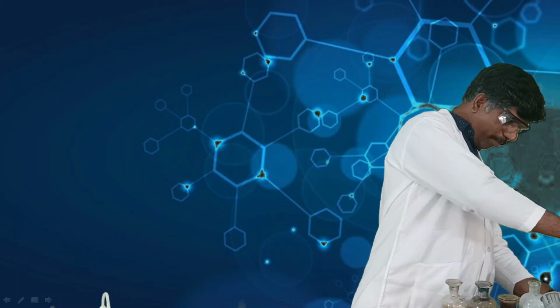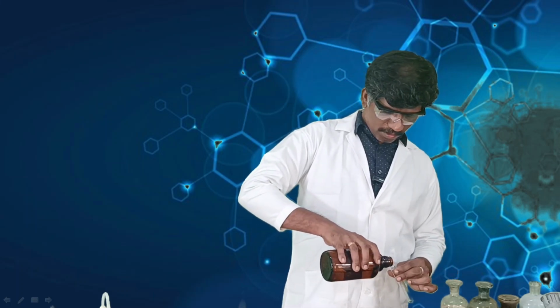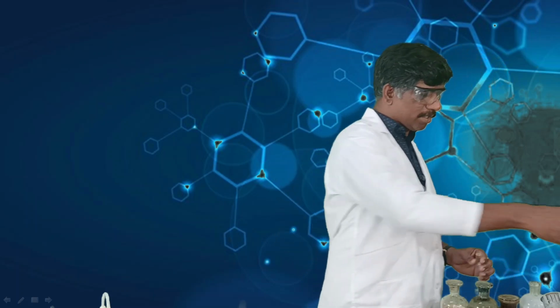If the compound is ketone, you have to do a test called Legal's test. If you do the Legal's test, you will get a positive result for ketone; aldehyde will not show a positive result for this test. You take a little amount of the given substance, and to this add sodium nitroprusside.